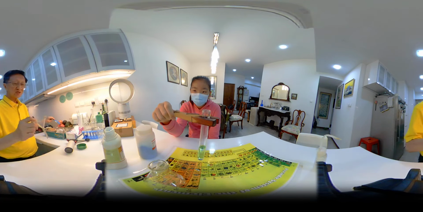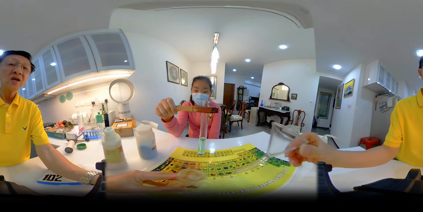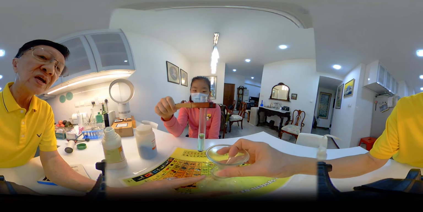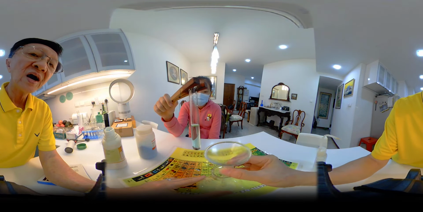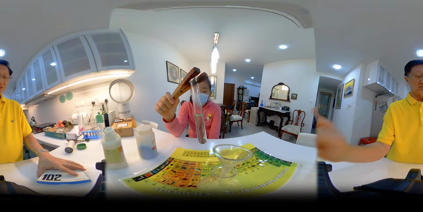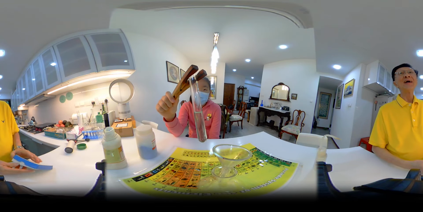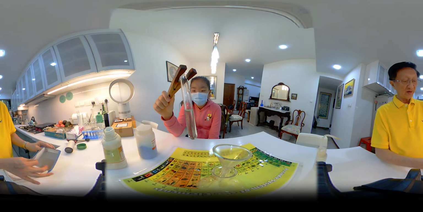Then we use, what do you call this? Filter funnel. That's right.